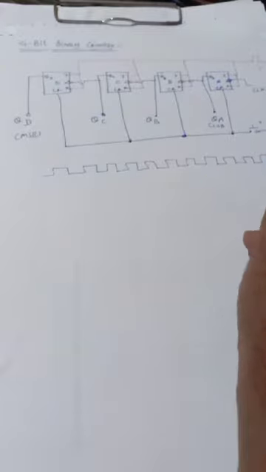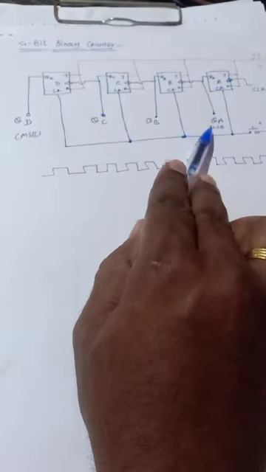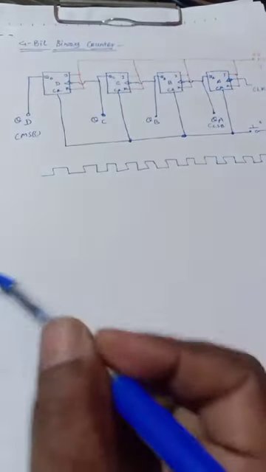LSB means least. The output of that flip-flop is the least significant bit output. Okay, so once we apply a clear input, all the outputs of the flip-flops get cleared.